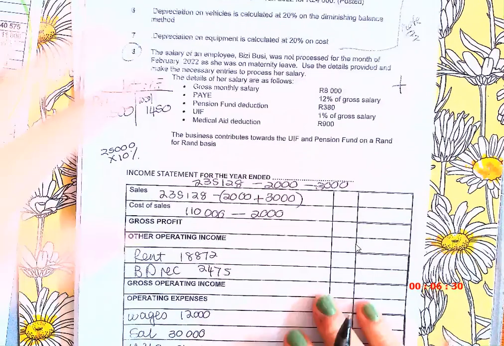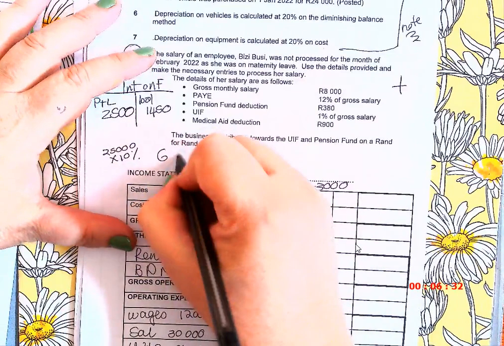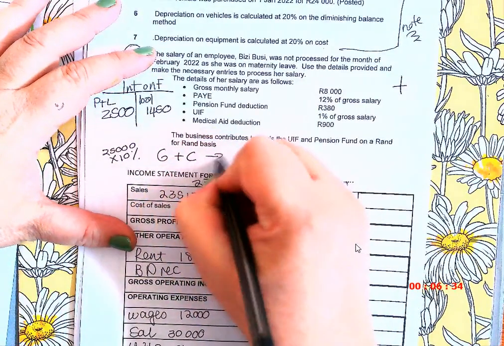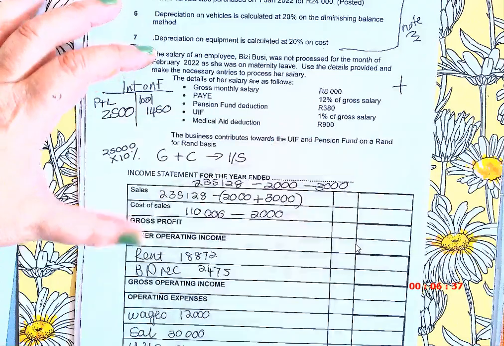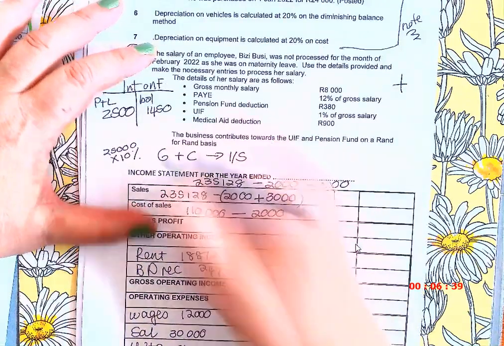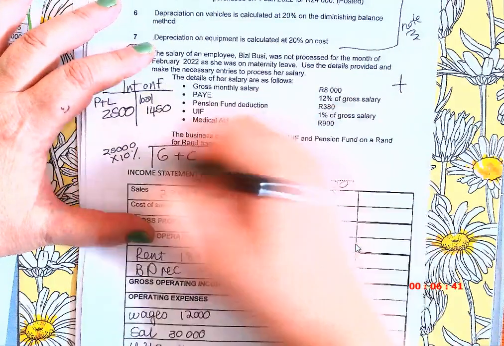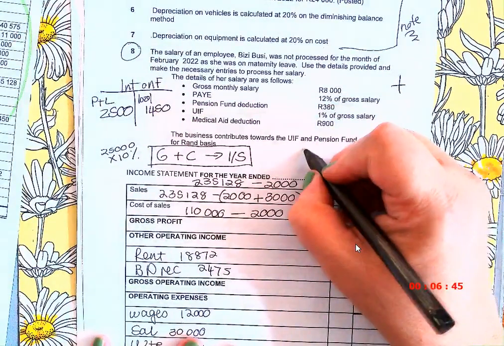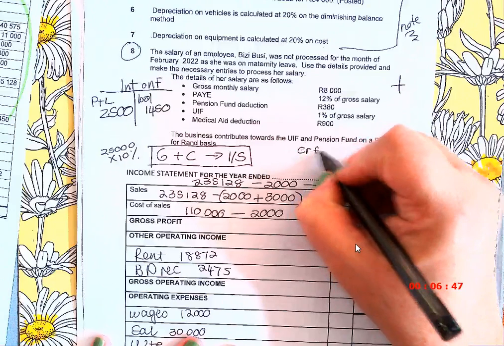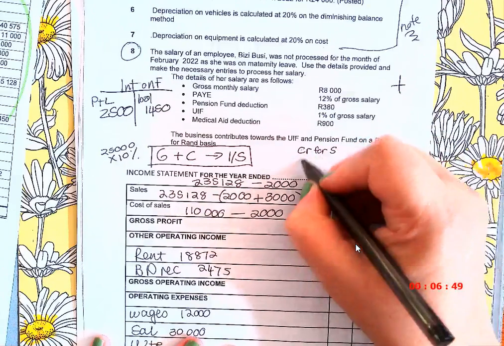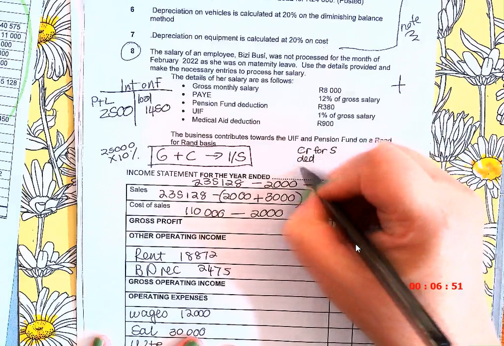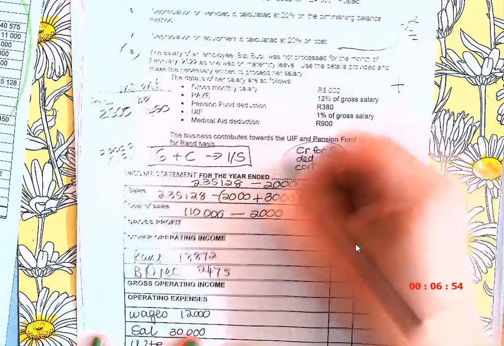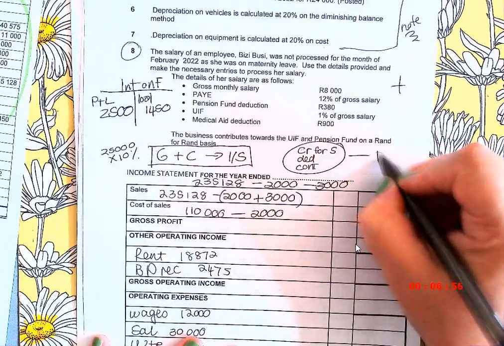You always start. Gross and contribution goes to the income statement, right? That's the first thing we do. Second thing we do is we say creditor for salary or wage, deductions and contributions goes to the balance sheet.